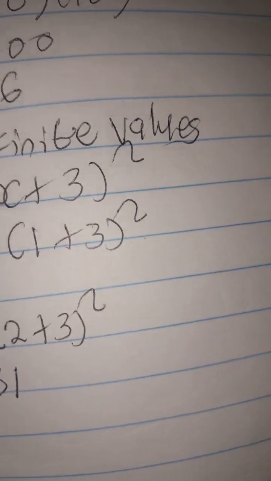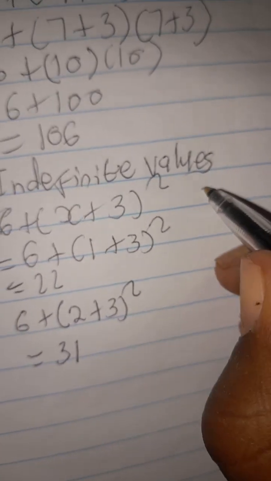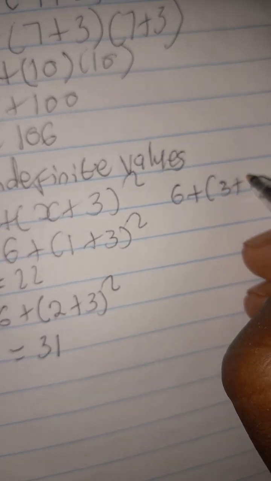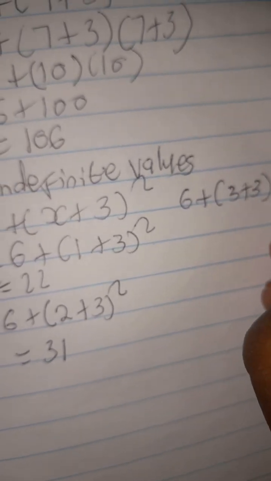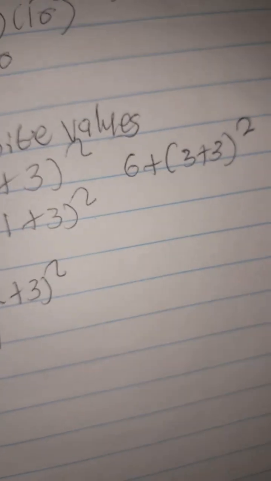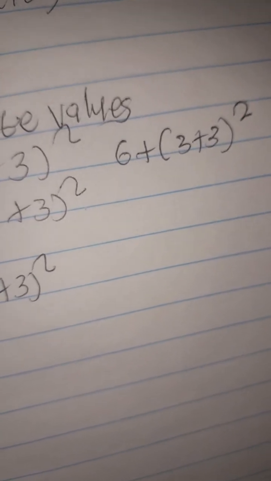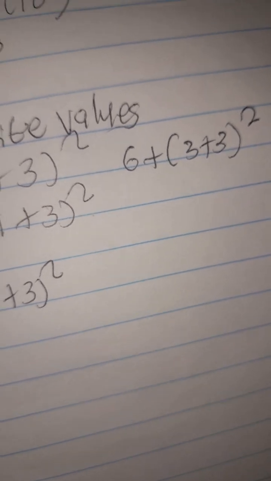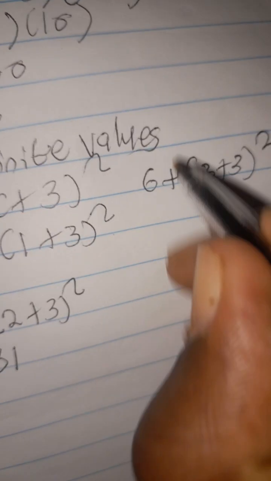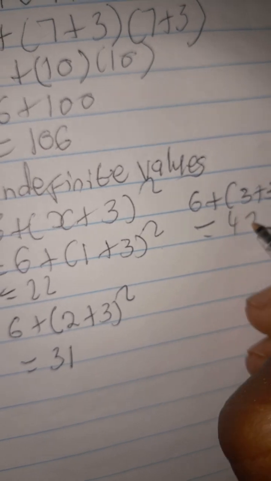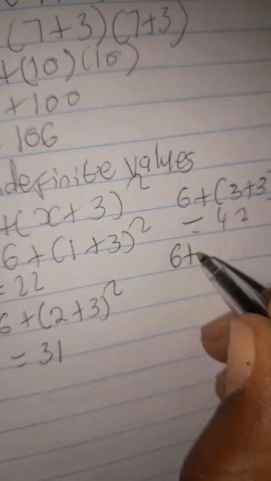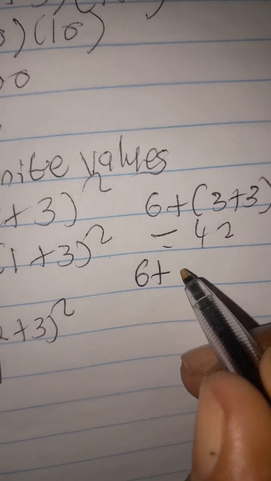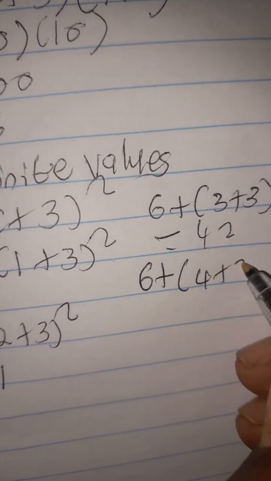Let me go to the third. The third one, you could say 6 plus 3 here, as well as squared. So we know that, guys, 3 plus 3 is 6, and 6 squared is 36. So it's going to be 36 plus 6. That will be 42. So that's the third value, 42. Let's go to the fourth one, because they wanted six different values. So let's put 4 now. 4 plus 3.